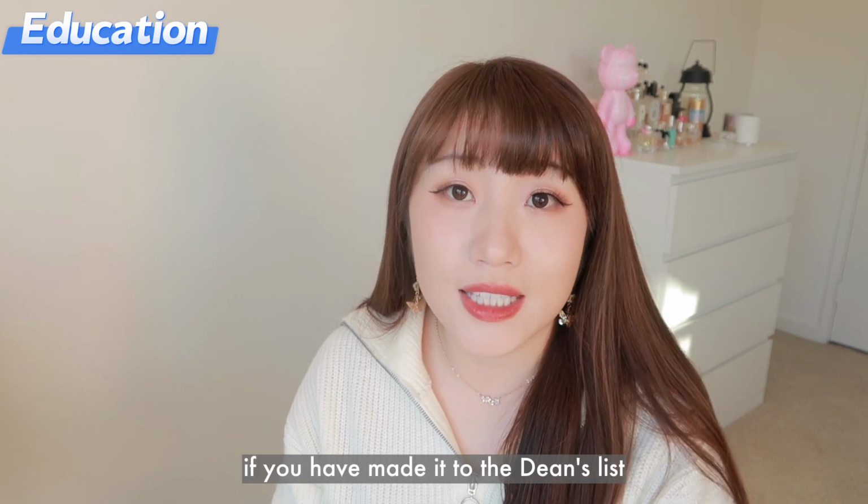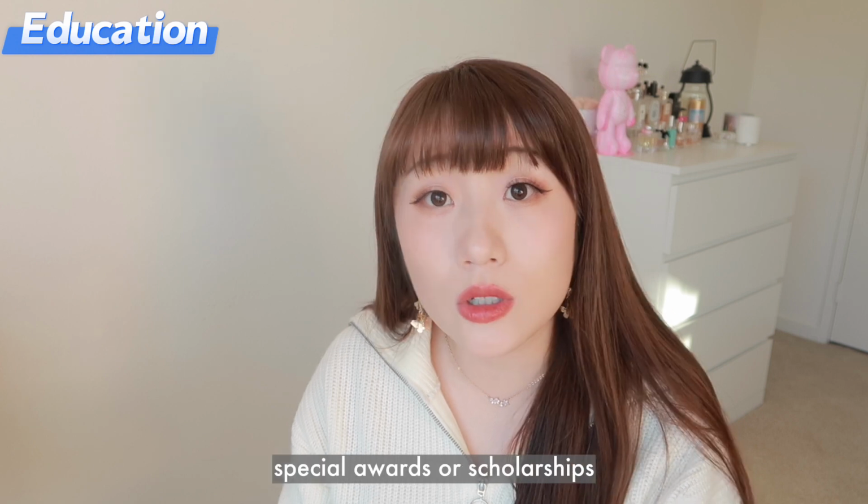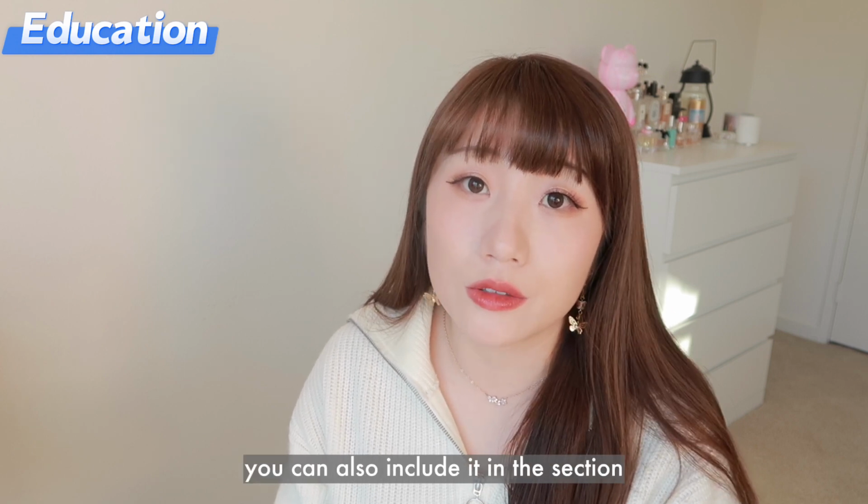If you have made it to the Dean's List or you have received special awards or scholarships, you can also include it in the section.